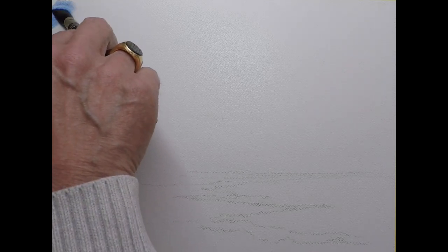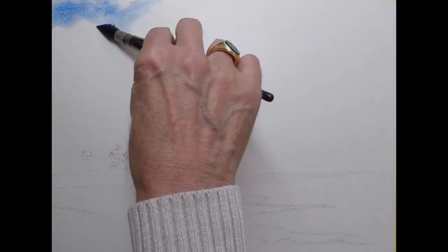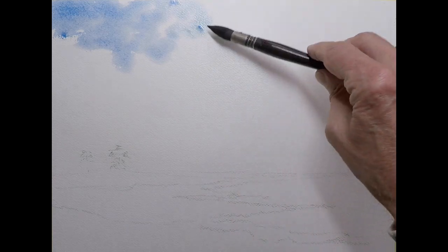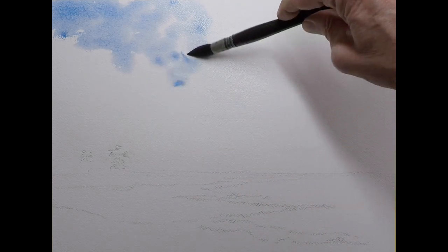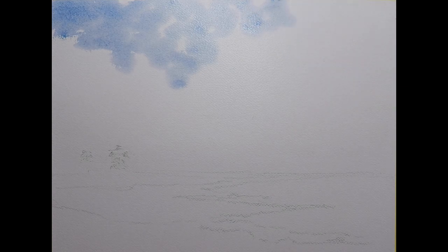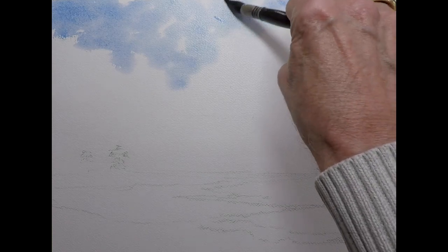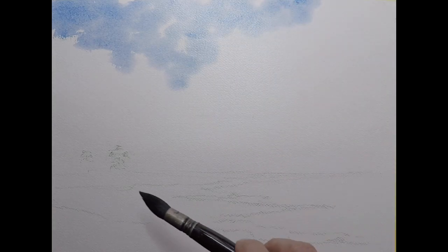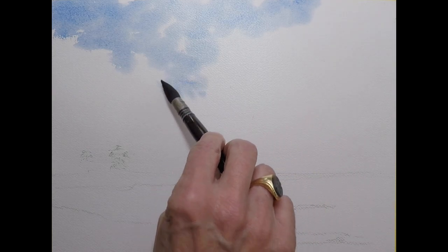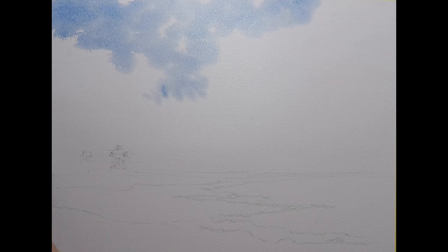So with the paper still wet, I'm using the side of a medium-sized brush just to give a little bit of inconsistency to the brush stroke so that it skips and we get this sort of effect of the blue sky and white of the clouds caused by the brush skipping across the surface of the paper. Using the side of a brush in this way is quite a good way of creating a more random brush stroke. So I'm just trying to give the idea that there's a bit of blue sky up above, then just creating the shape of the edge of a cloud.